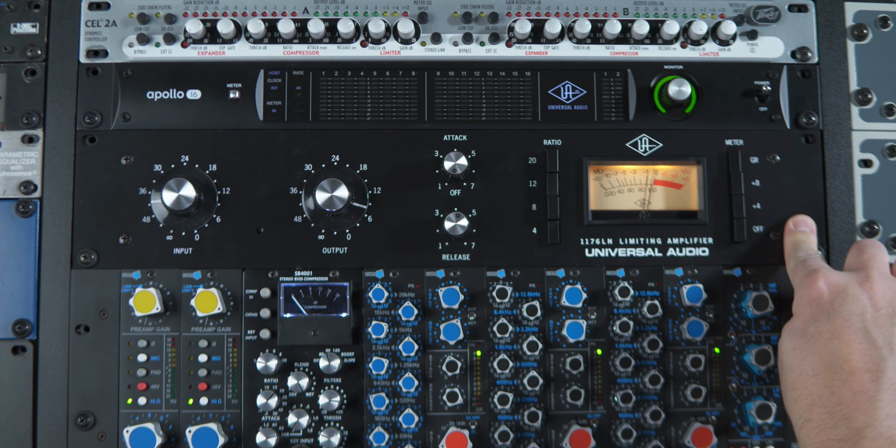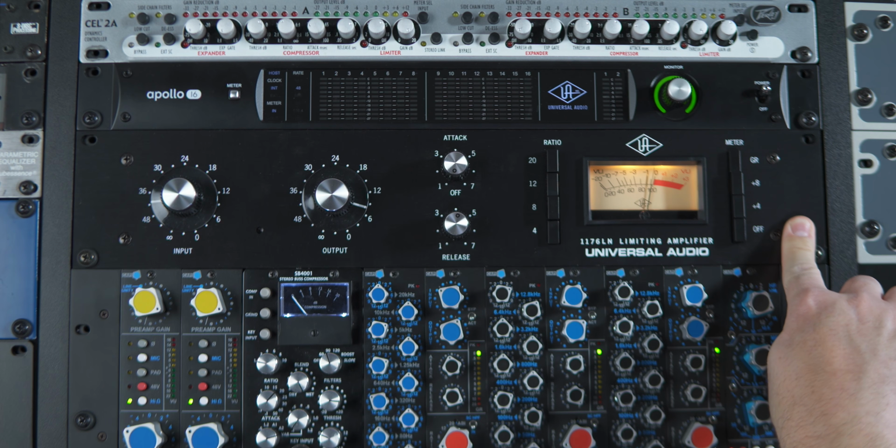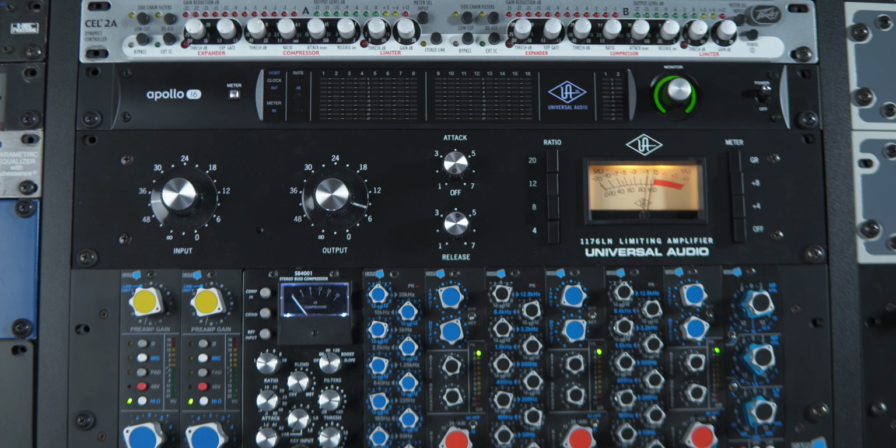But we're gonna go through this 1176. This is my dedicated vocal compressor. Everything that I do goes through this, pretty much everything that I do. And so the first thing that I wanna do is just dial in this compressor and let you guys watch me dial it in and just listen to the differences as I dial it in. And then we're gonna stop and talk about it and explain a whole bunch of things. Here we go. So here's the song.